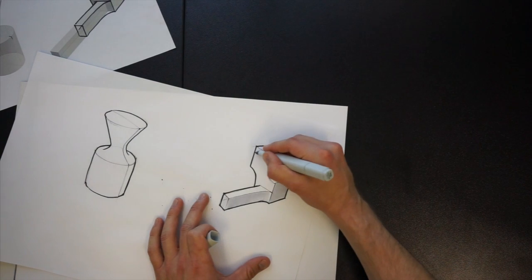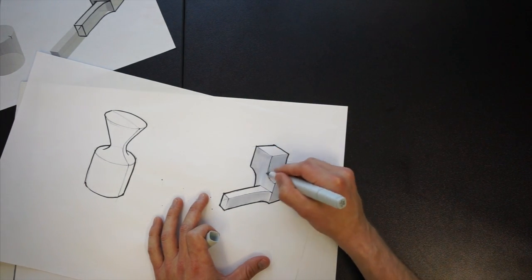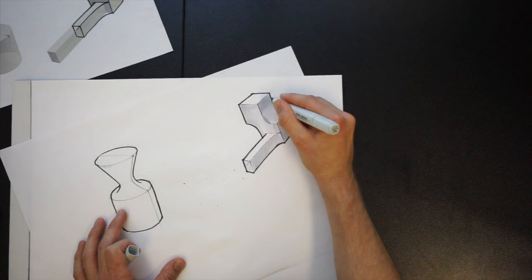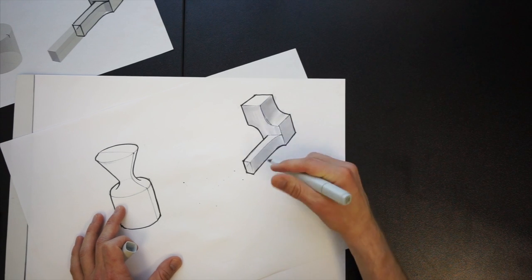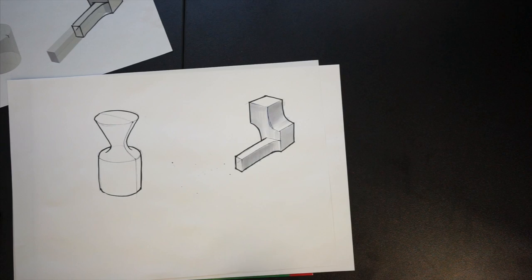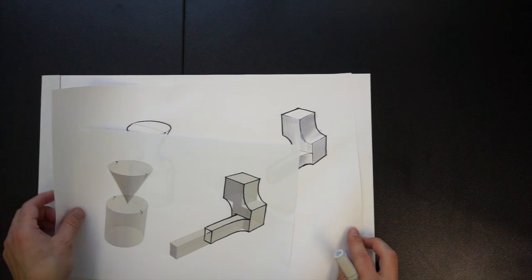Wish I had another color marker, but I'll just do this one lightly. So again, pretty basic.